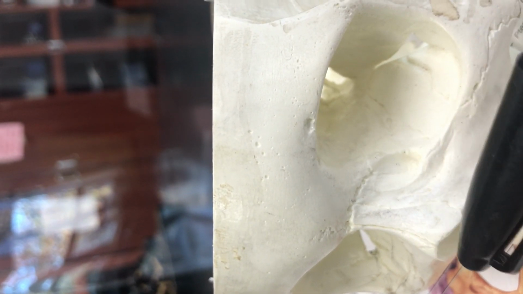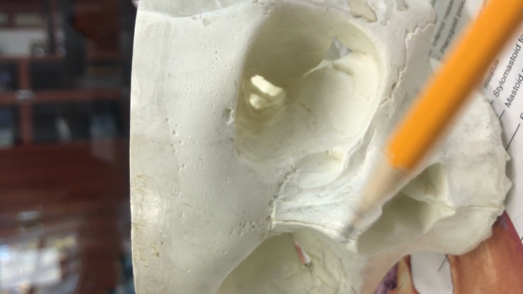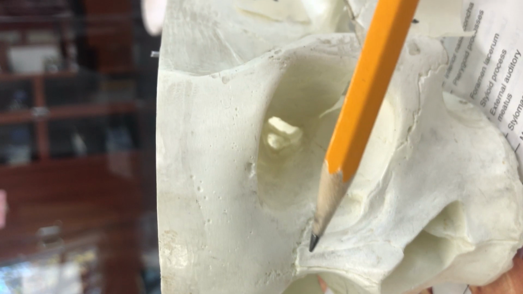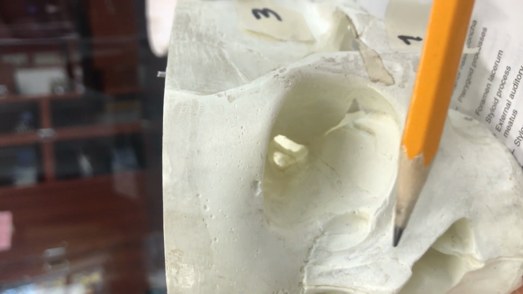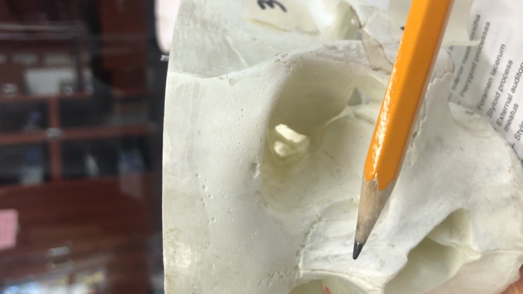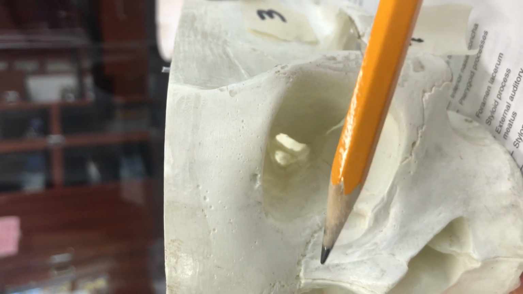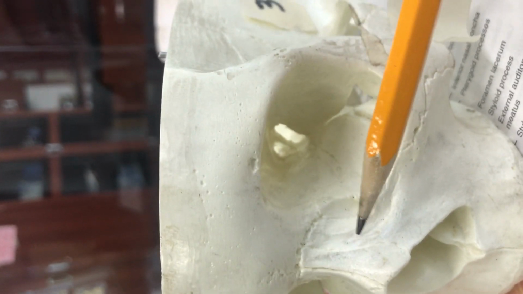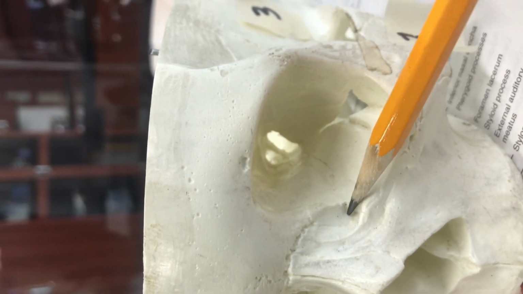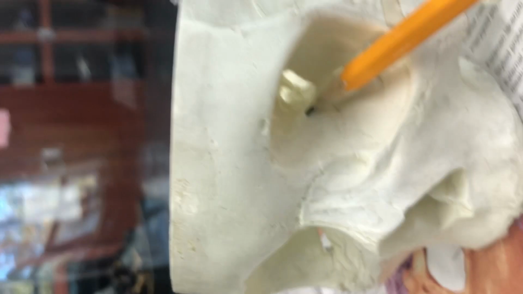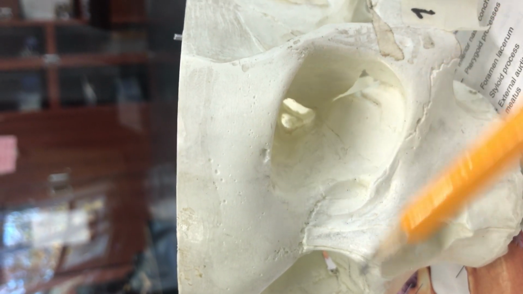The bridge of the nose is nasal. Let me get a better pointer. Nasal. This is actually the maxilla. It extends up from the upper jaw, up through the nose. Nasal, maxilla. Behind this extension of the maxilla, lacrimal, which refers to tears, lacrimal. Behind the lacrimal, forming the wall of the eye socket, is the ethmoid, number 5 on your list.